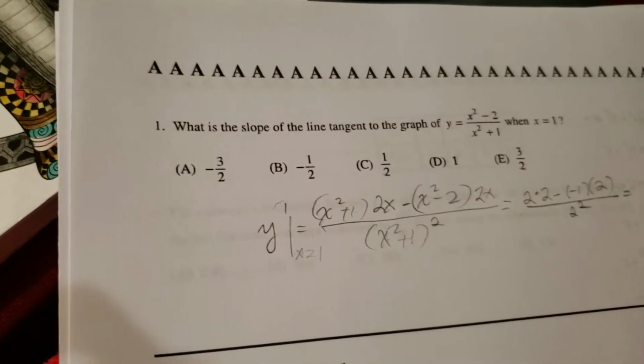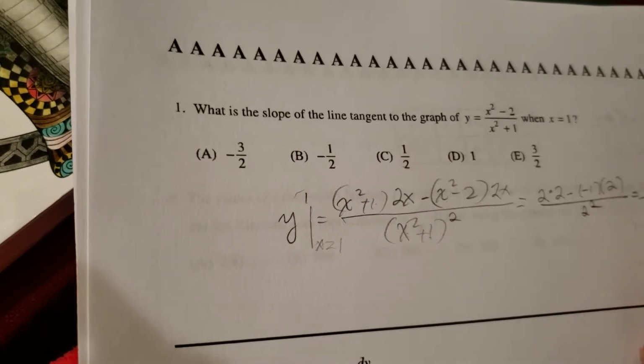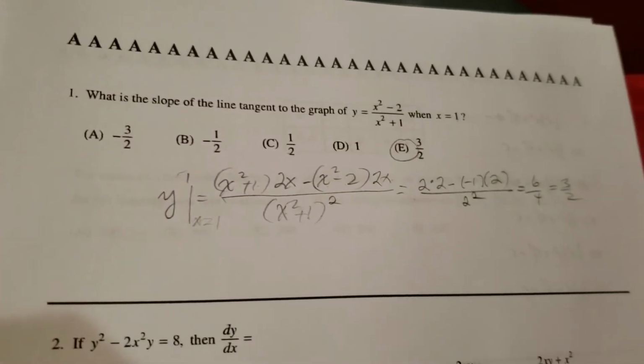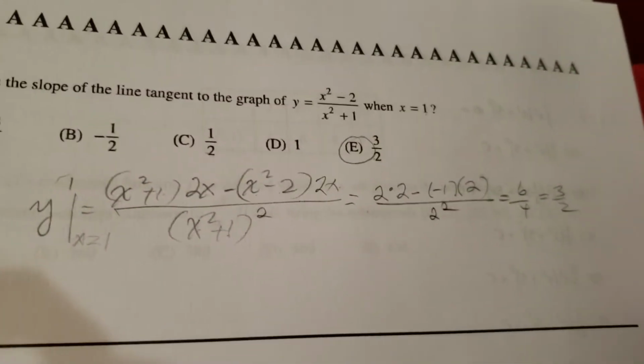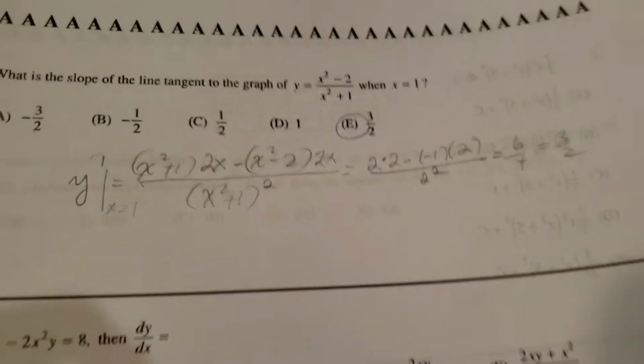So let's make sure we're not making any errors here. 4 plus 2, that's 6 over 4. 3 halves, choice E. Nothing really tricky about that at all. Okay, pretty straightforward. That's what you'd expect for the first question. Okay, let's see what the next question brings.